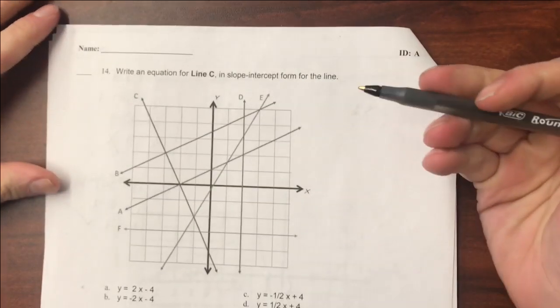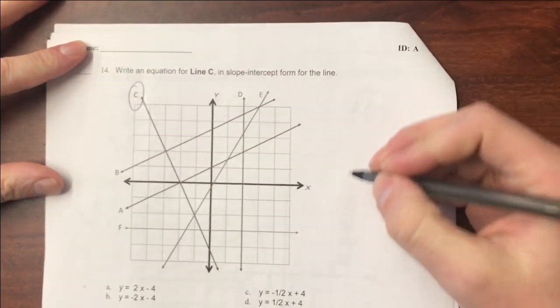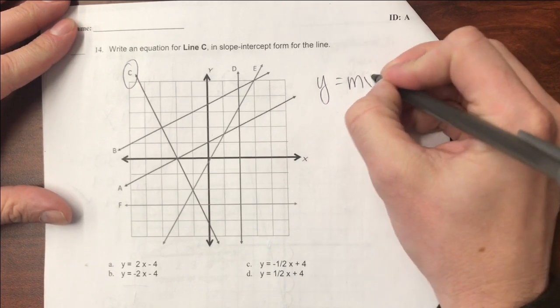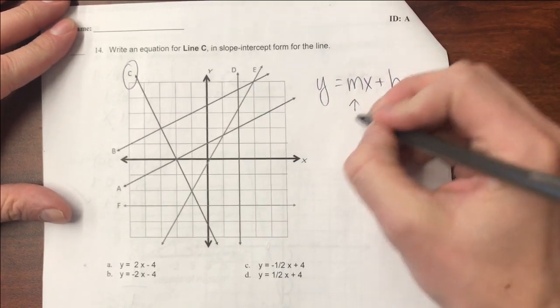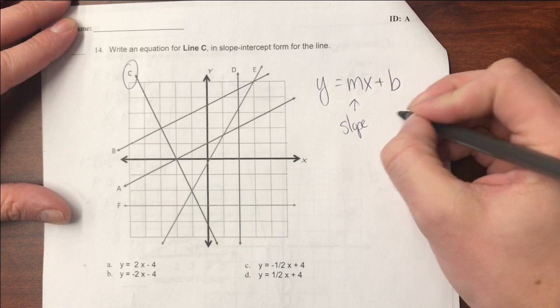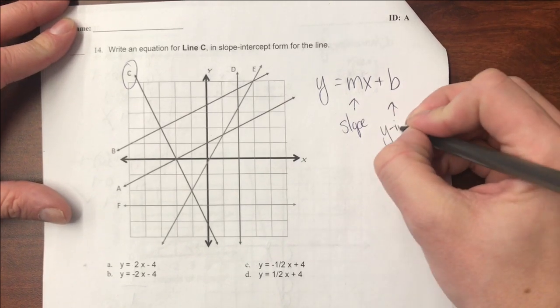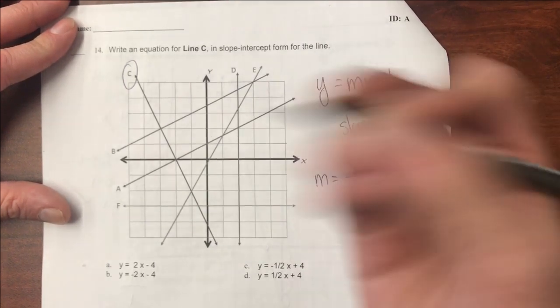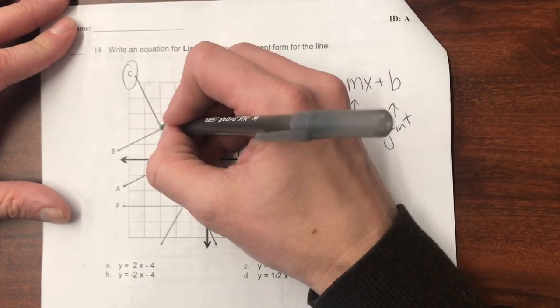Page 8, write an equation for line C in slope-intercept form. Line C, where are you? There you are. All right, so we got ourselves y equals mx plus b. It's an equation of a line. M is the slope. B is the y-intercept. My slope is negative, so negative something. Where can I put dots? There's a dot.